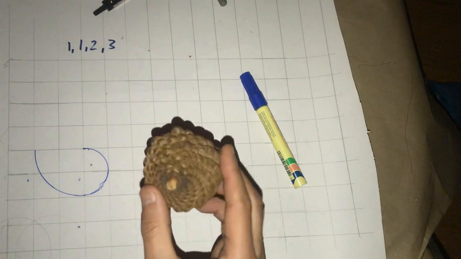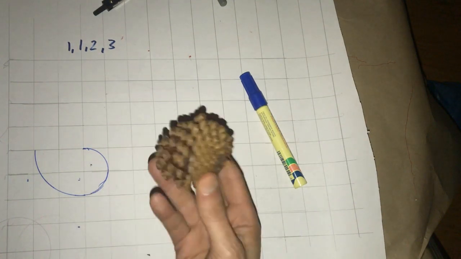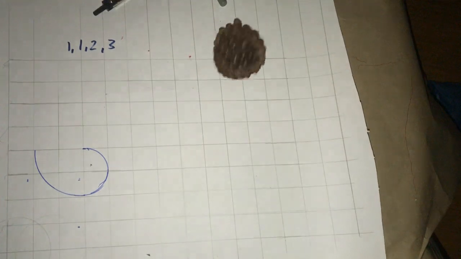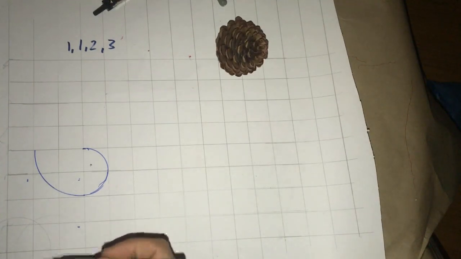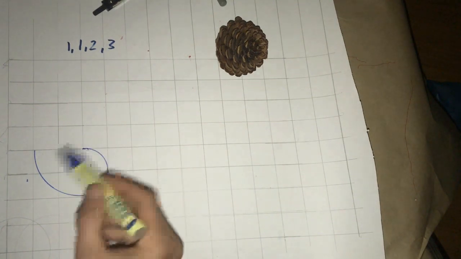But now something's happened, nature's interfered, and this perfect spiral, something's gone wrong. So I'll freehand this.